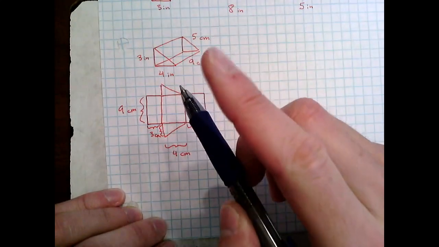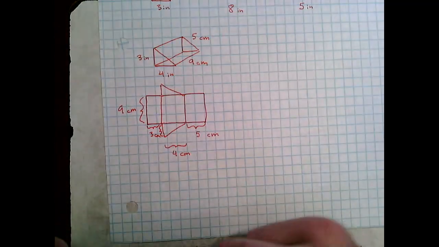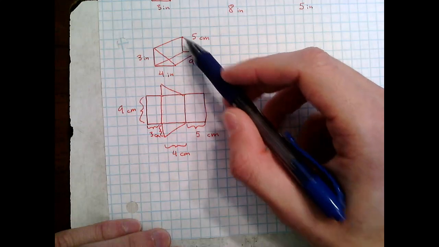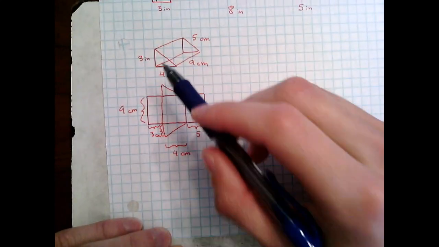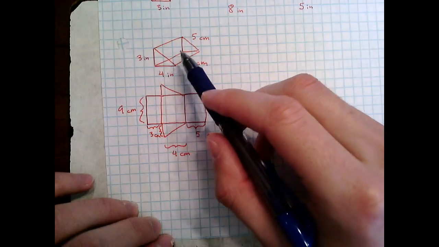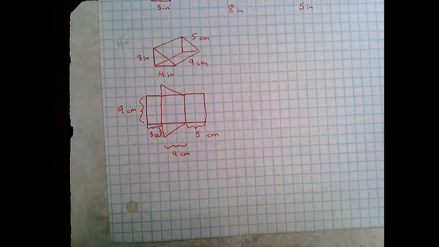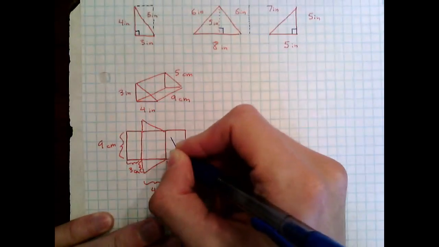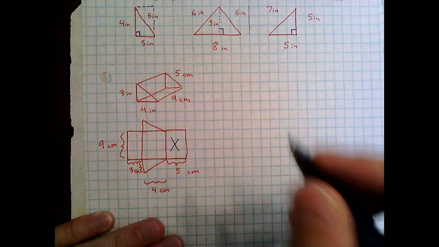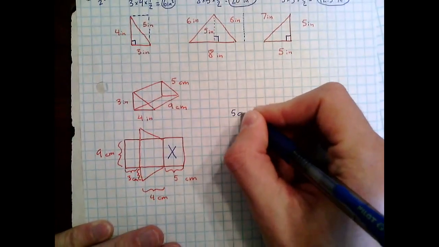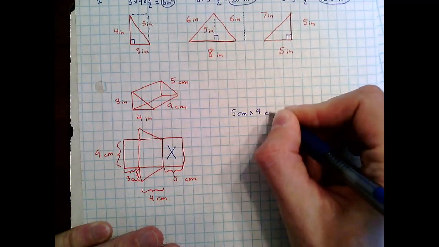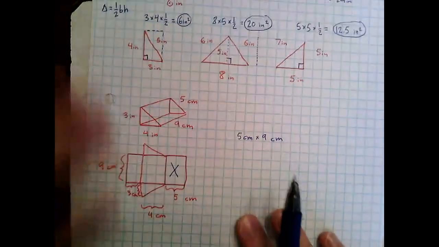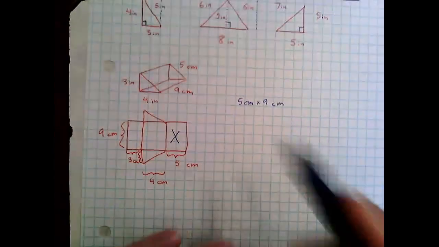However, remember that with a prism, you've got 2 congruent bases, which means they're the same size. This triangle back here is 4 centimeters, 3 centimeters, and 5 centimeters. So is this one. So the triangle I can multiply by 2. But these other 3 faces are all different. I need to find them all out individually. So let's just look at this one first. This is 5 centimeters by 9 centimeters. So 5 centimeters times 9 centimeters. If you remember from before, I'd multiply it by 2, but that's because there were 2 of each of these. Not the case here. That's all I'll need to do for that face.